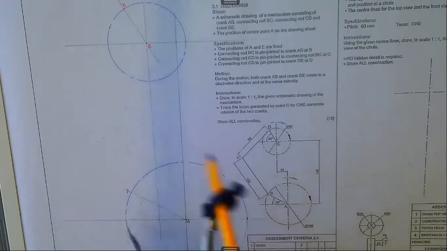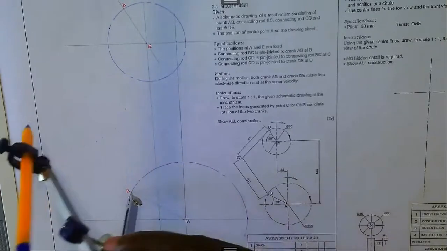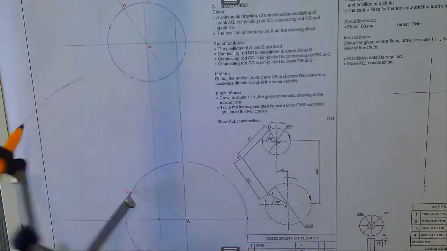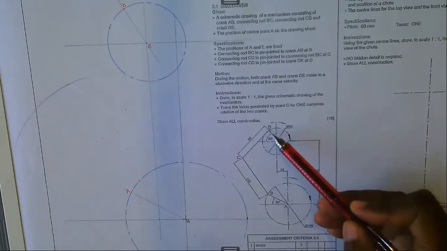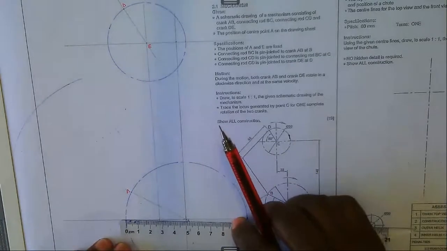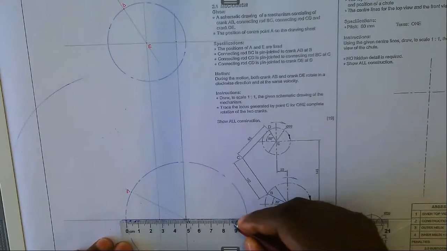Take this one as my radius, stand at point B, describe an arc like that. Then we have 85, which is the distance from here to there. Just mark 85. It's 85.